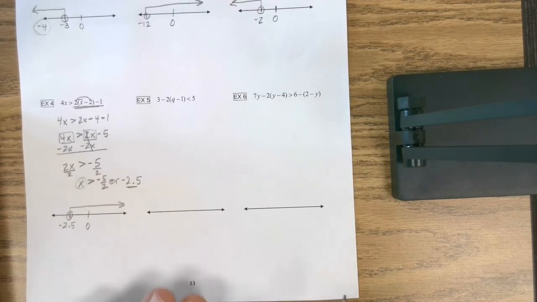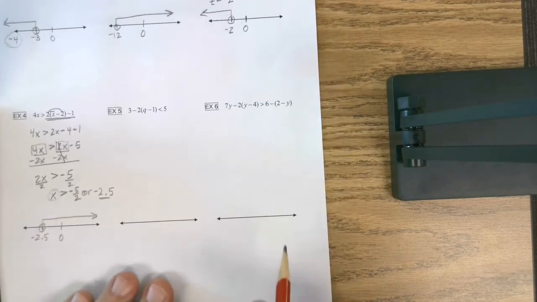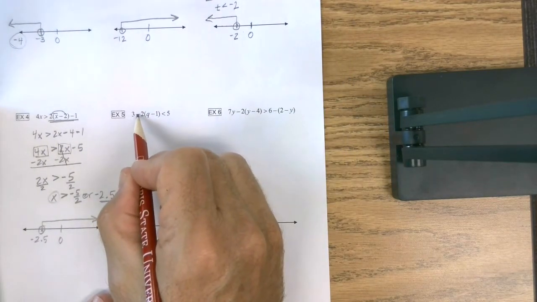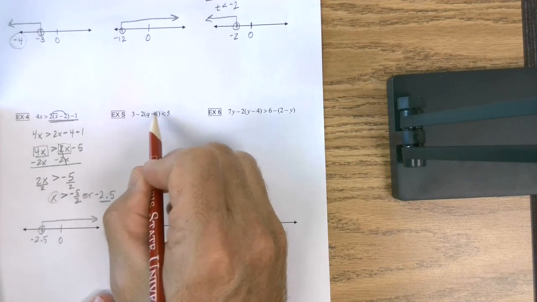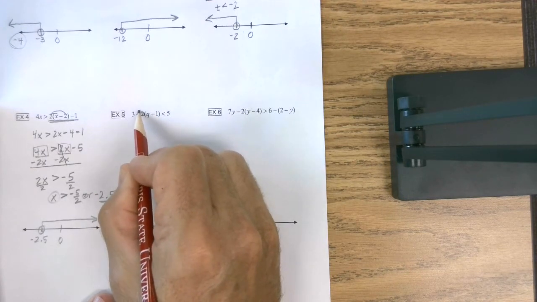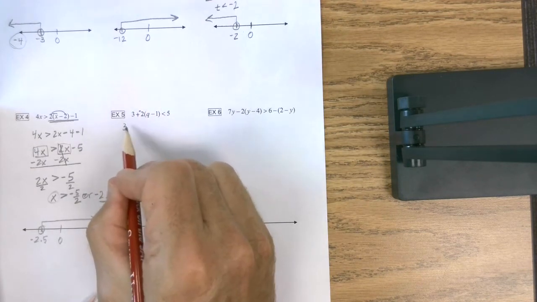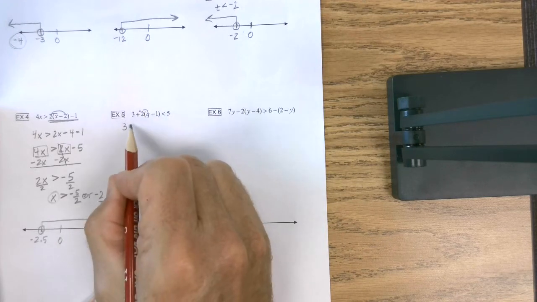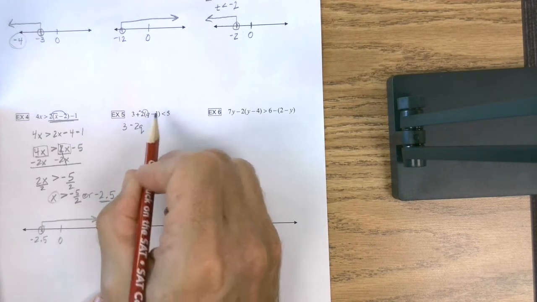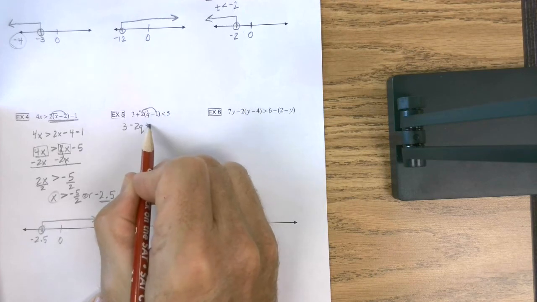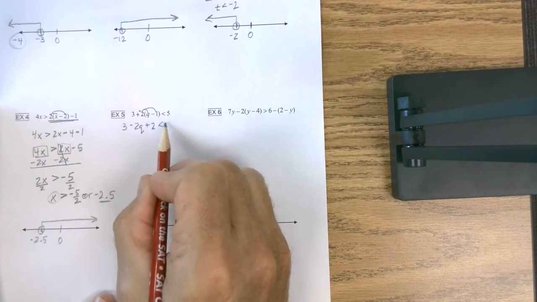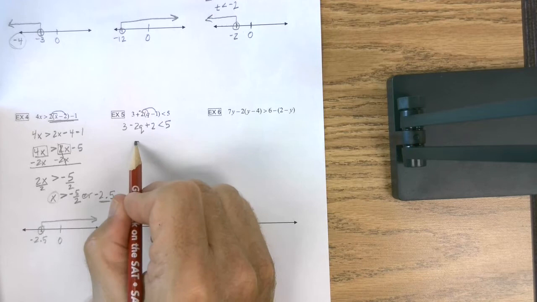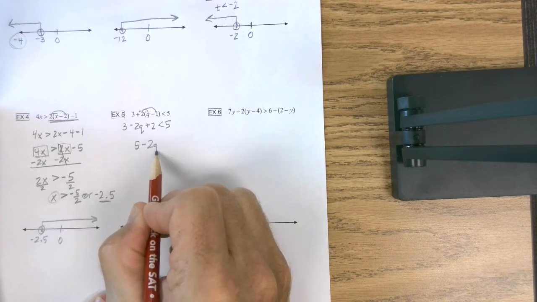Okay, move on to this one. This is 3 minus 2 times the quantity. Here's a good moment to go ahead and add up. So I get 3. Now look, I'm going to distribute that, and I get negative 2q. Distribute that, and I get plus 2 is less than 5. I'm going to clean this side up a little bit.